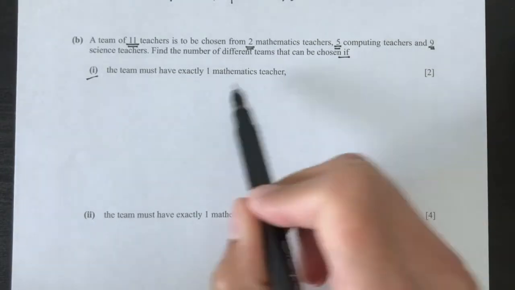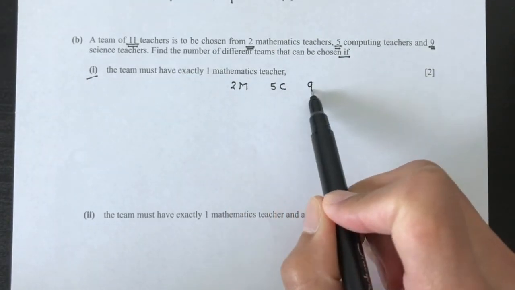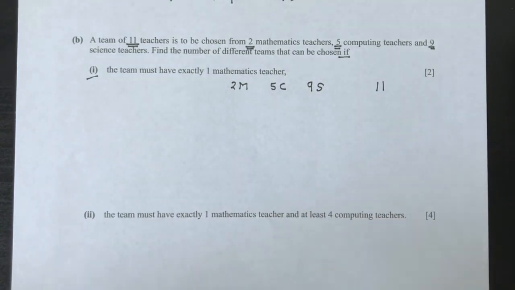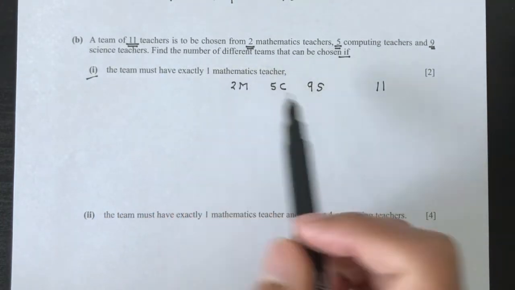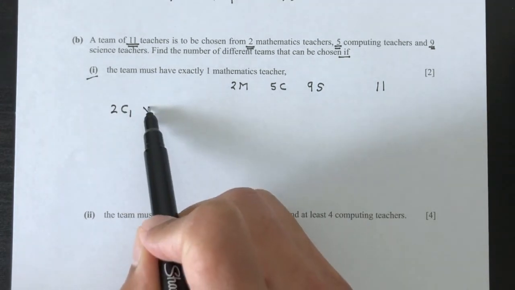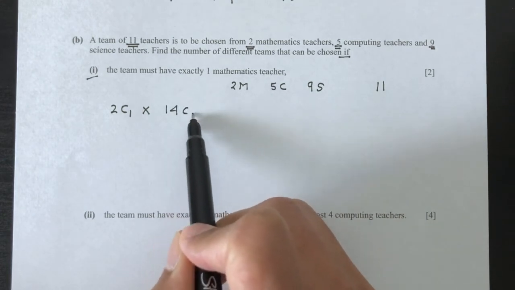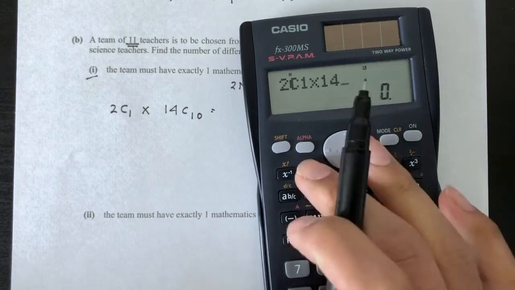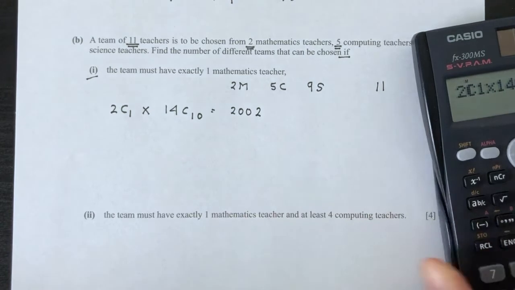So let's write out every group. We have 2 math, we have 5 computing, and 9 science. And we need to choose 11 people from that group. So only one condition here, we want exactly 1 math teacher. So from the 2 math teachers, we choose only 1. And then from the remaining people, which is 5 plus 9 is 14, we can choose the remaining 10 teachers. So 2 choose 1 times 14 choose 10. That will be 2002 ways.